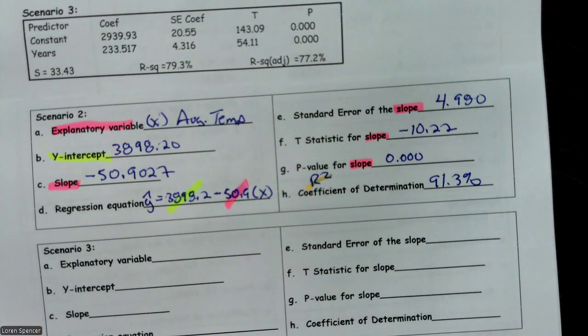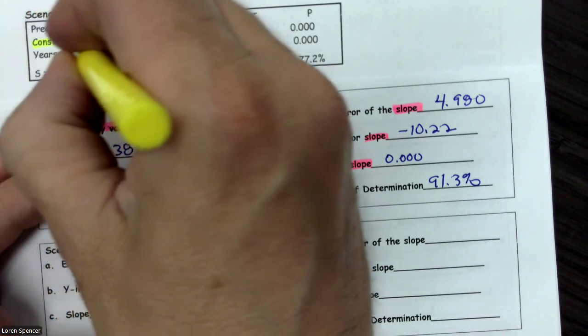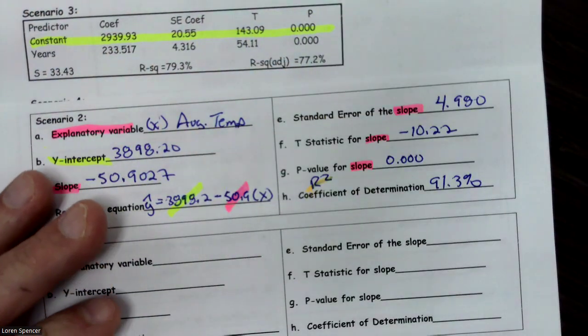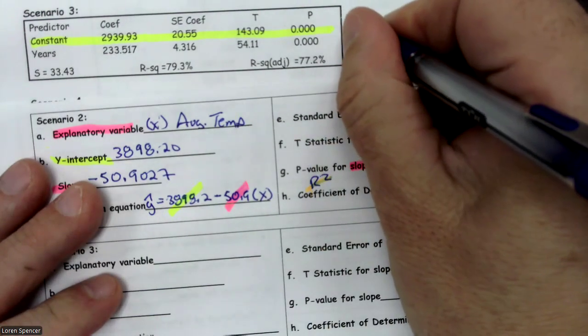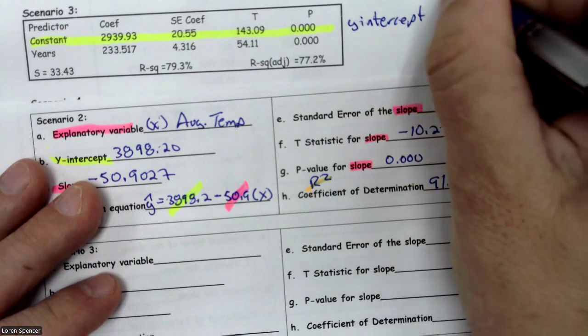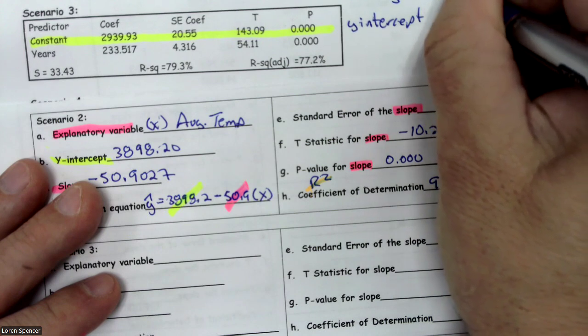All right, number 3, explanatory variable. Well, first off, the very first thing I want to do is identify my y-intercept row and my slope row. Well, constant tells me what my y-intercept row is every single time. So there's my y-intercept. And remember, we want it to look like y equals mx plus b.